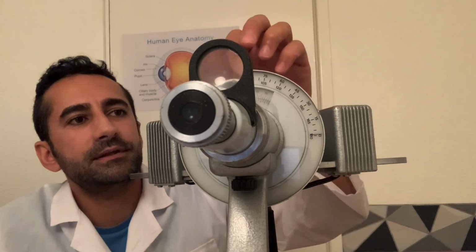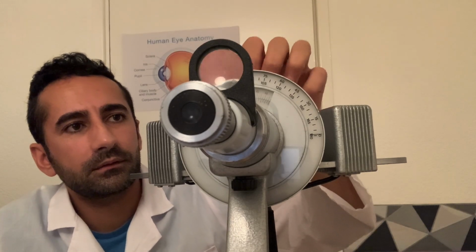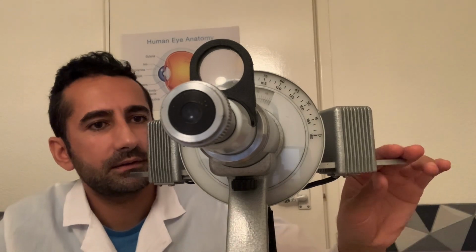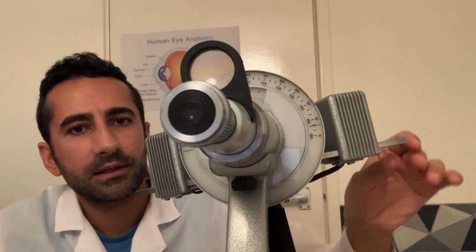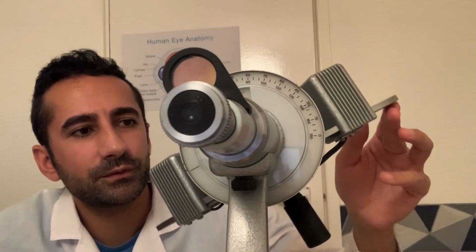Welcome to your assessment. Today I have a special piece of equipment to show you. We have the keratometer. This piece of equipment is used for checking the curvature of the cornea.